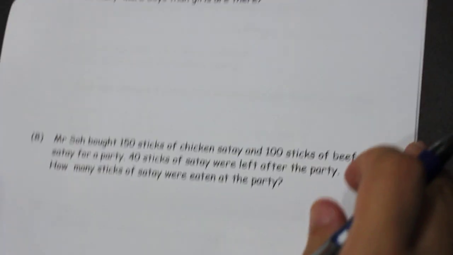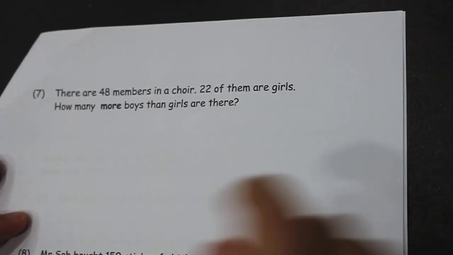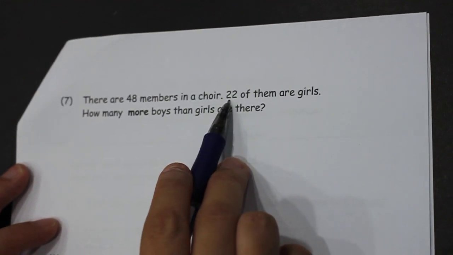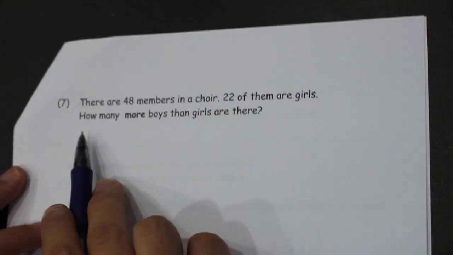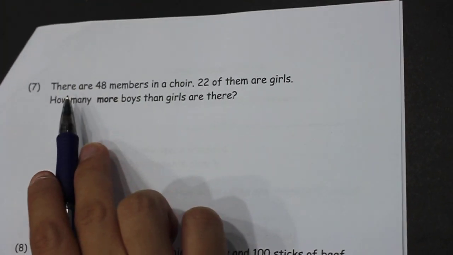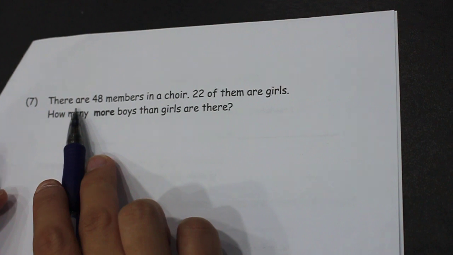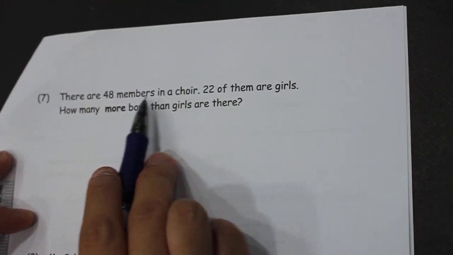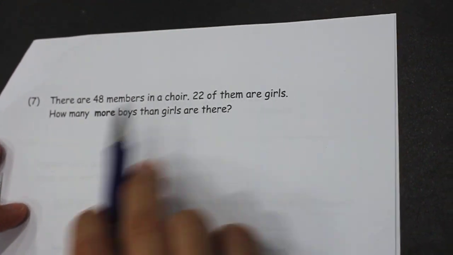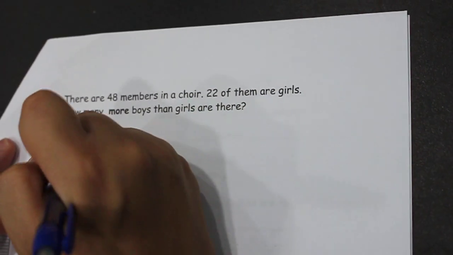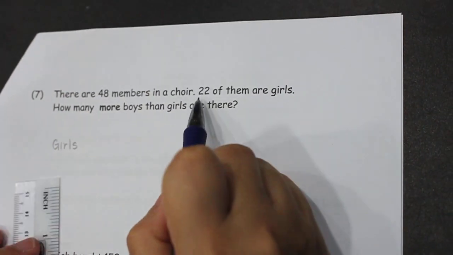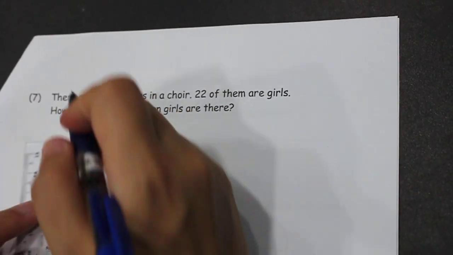Now we are going to move on to question number 7. There are 48 members in a choir. 22 of them are girls. How many more boys than girls are there? From this question, we know that there is a total of 48 members in a choir. And we know that there are girls and boys. So now we are going to draw our model. Girls. From the question, we know that there are 22 girls.